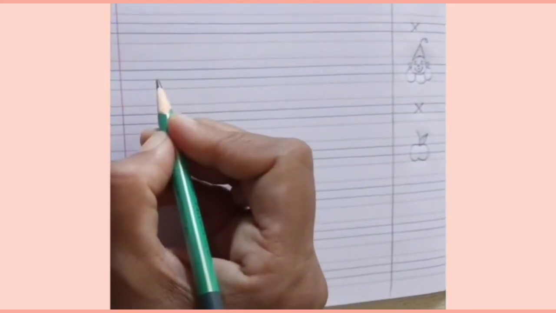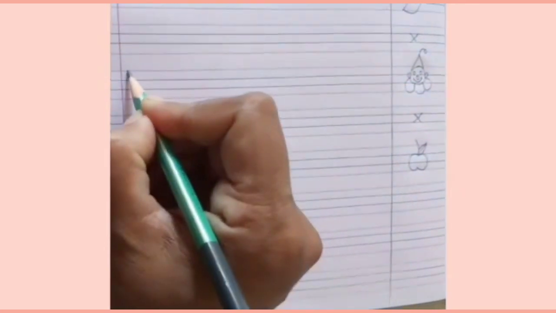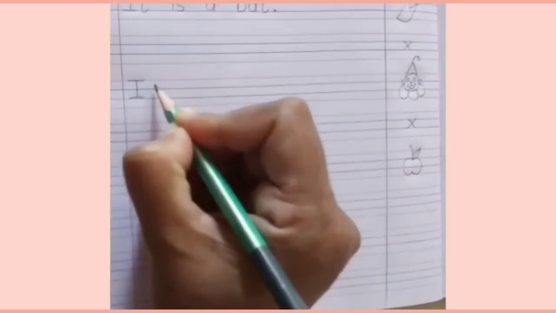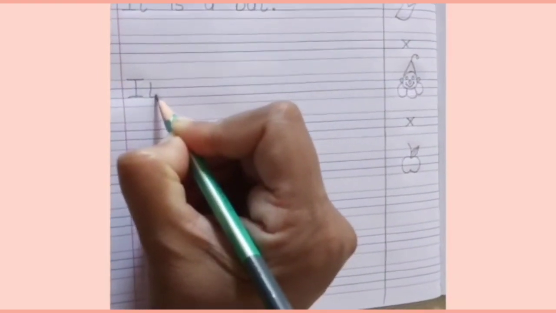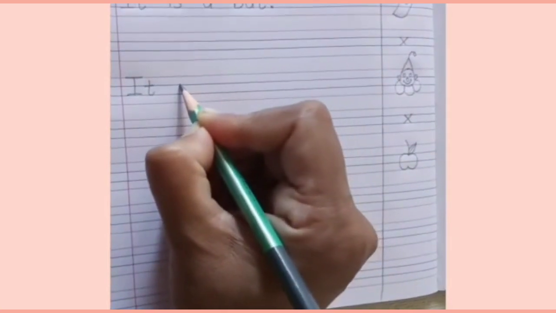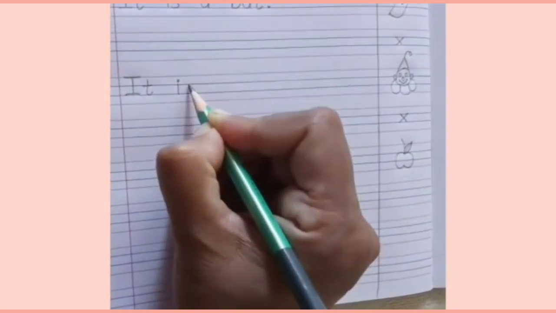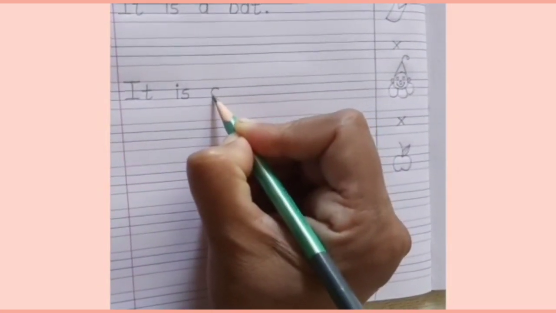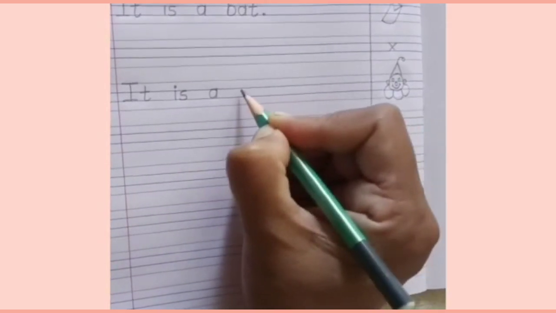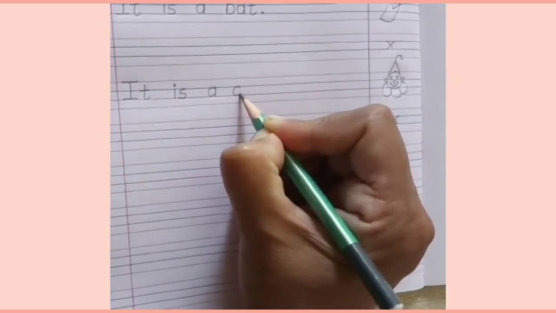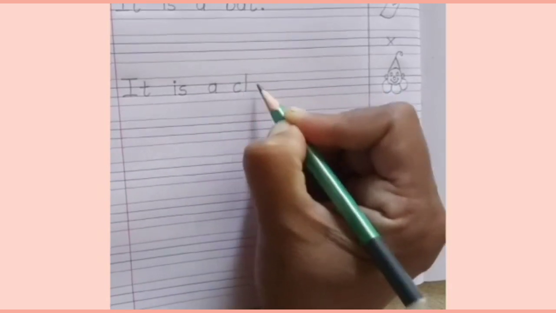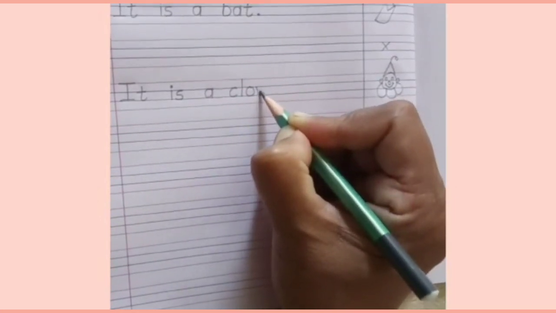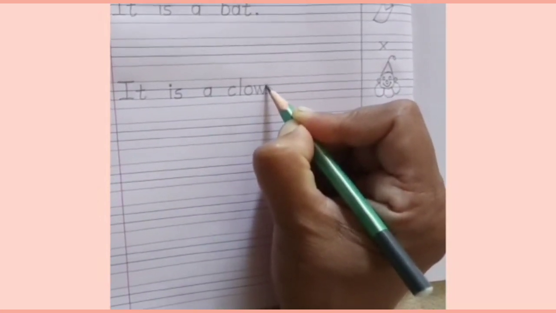Next image is of a clown. So I capital, small t, i, s, is, a, one finger space, clown: c, l, o, w, n.